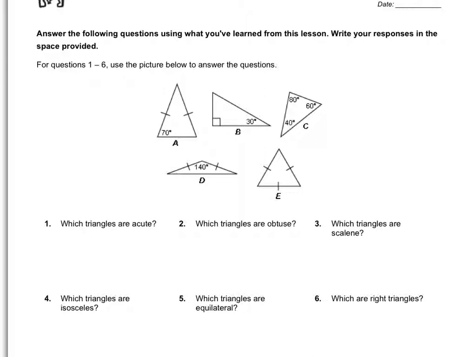Question 1 on your checkup says, which triangles are acute? Recall that acute means that all angles are less than 90.